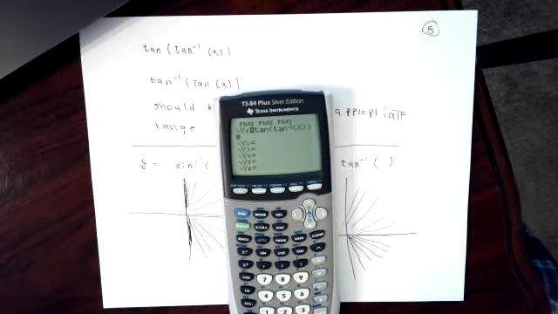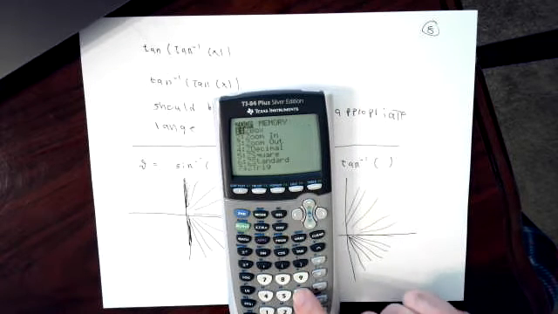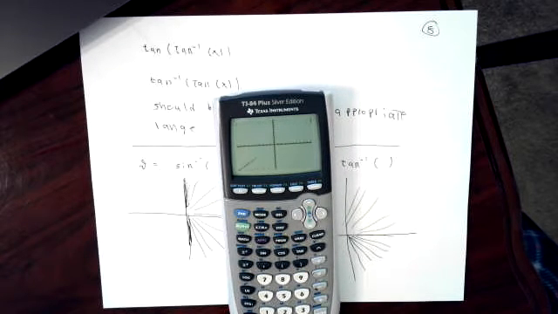Tangent of inverse tangent of x can't always be x because the inverse tan can't give you an answer bigger than pi over 2, for instance. So what I expect to see is a chunk that looks like y equals x and then other things. We'll put this on the standard viewing window to start with.